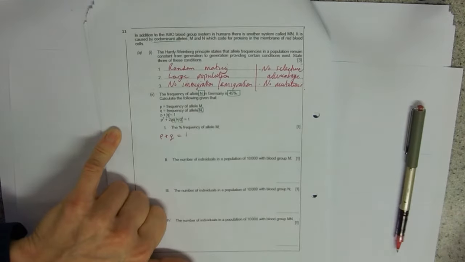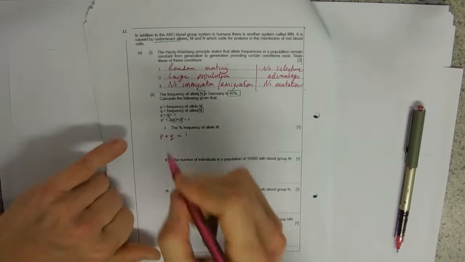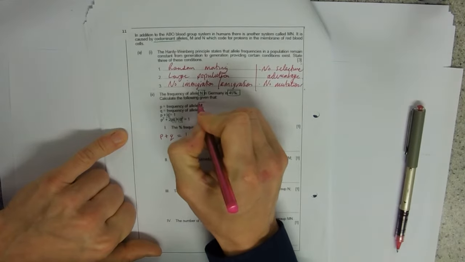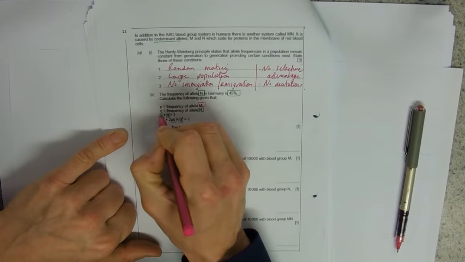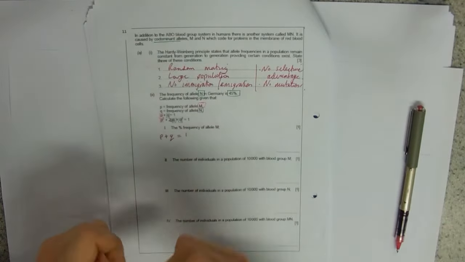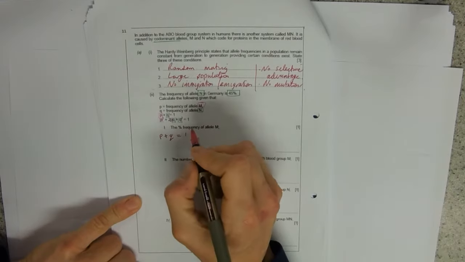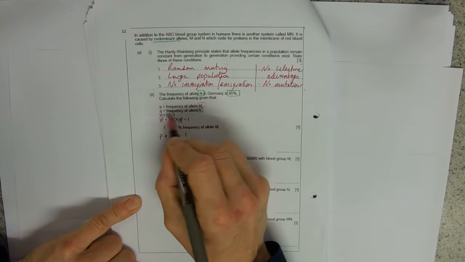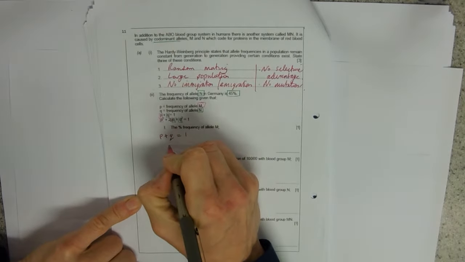I just need a different colour. So if I use pink for M, that is our p there. So p plus q is 1, and we know what q is. q is 45% or 0.45.